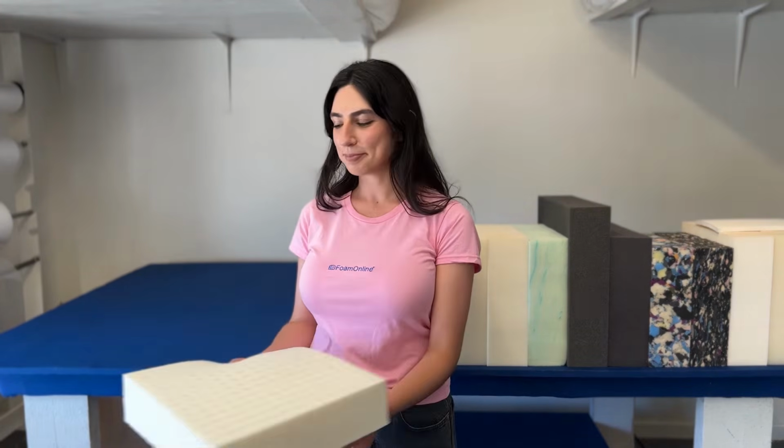The next latex foam we have here is natural latex foam. Natural latex foam carries a premium density of between 4.4 and 5.6 pounds and is offered in a range of firmnesses. Natural latex foam is entirely derived from the sap of rubber trees that have been grown naturally, making it a suitable and eco-friendly alternative for various applications.